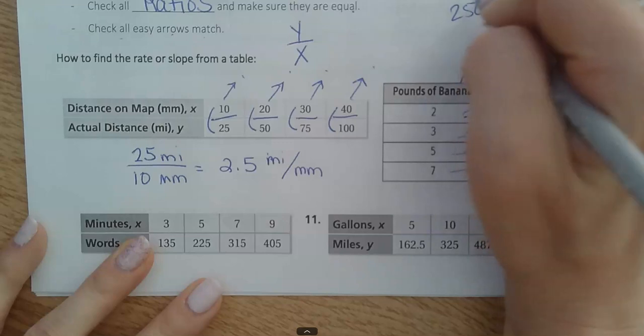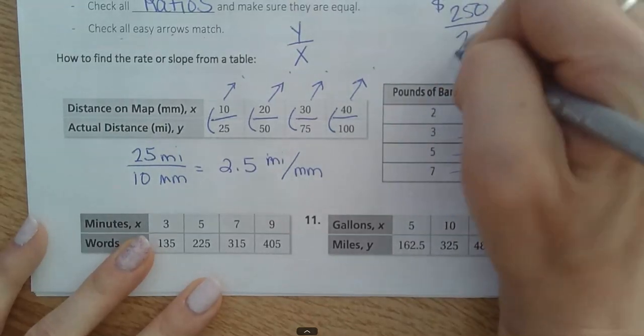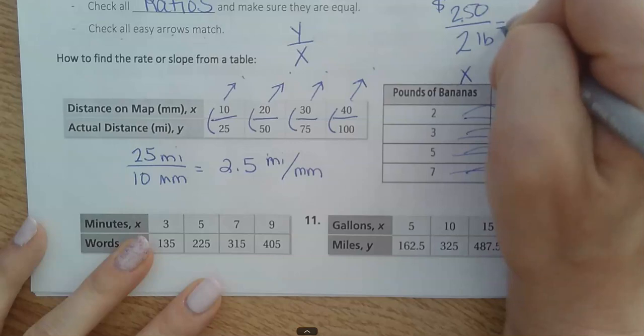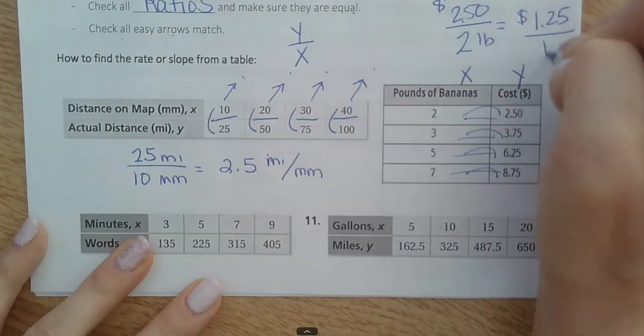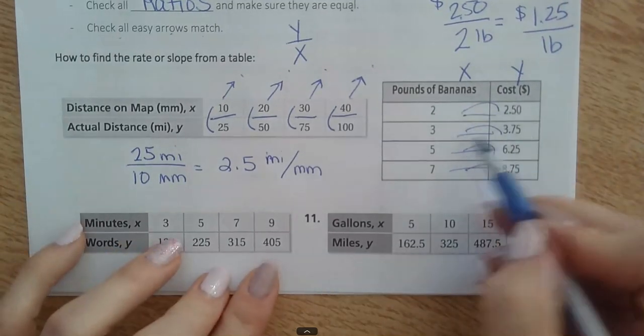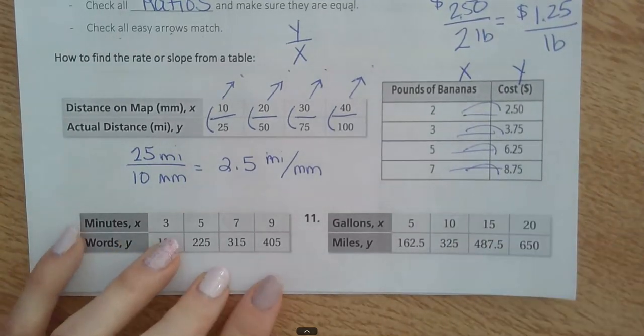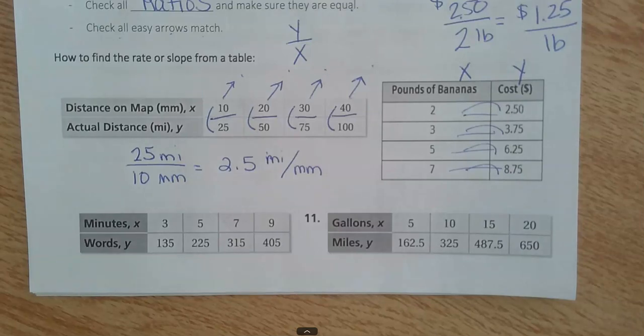And 250 over 2 pounds comes out to $1.25 per pound. And that would be my rate or my slope for the whole thing. So you have more tables here.